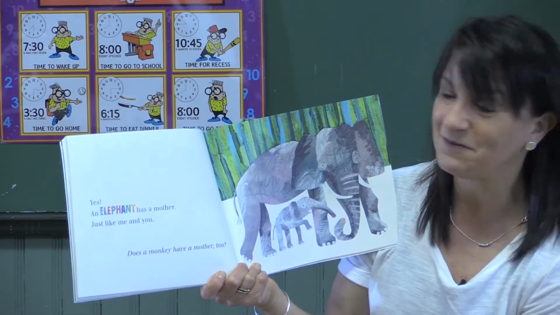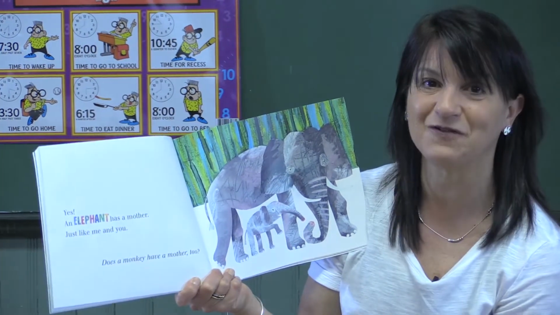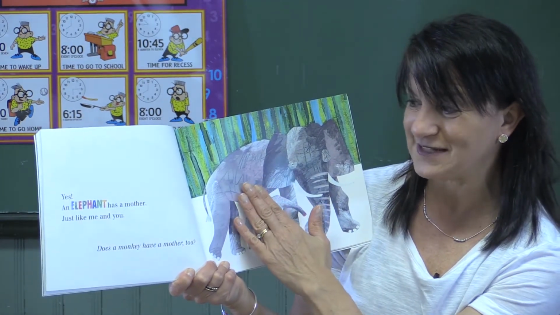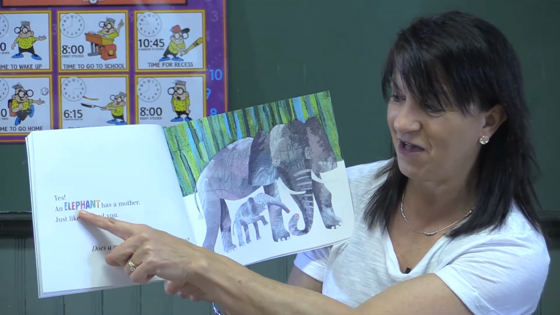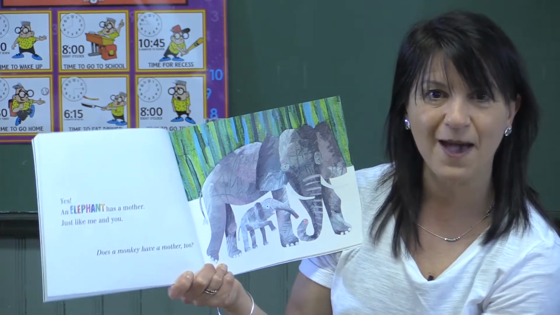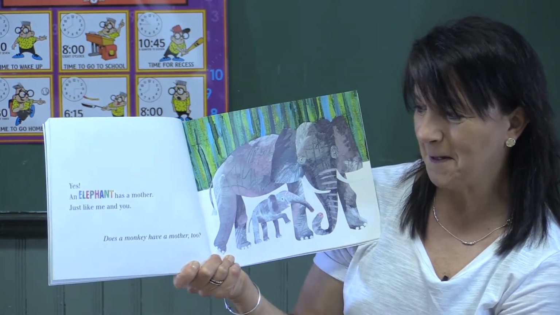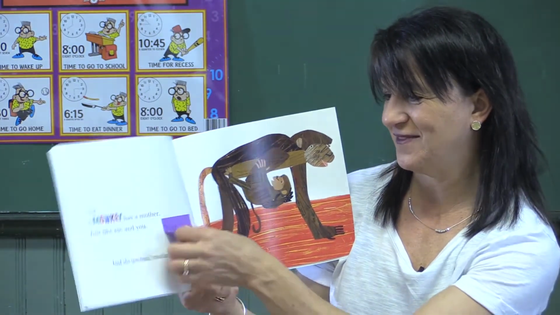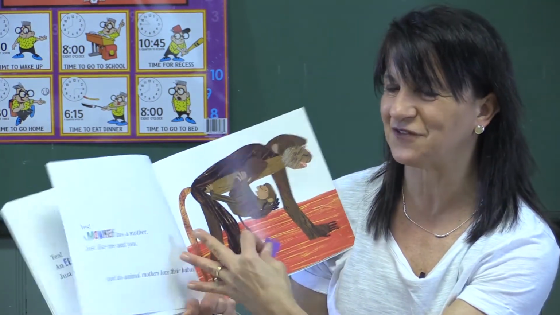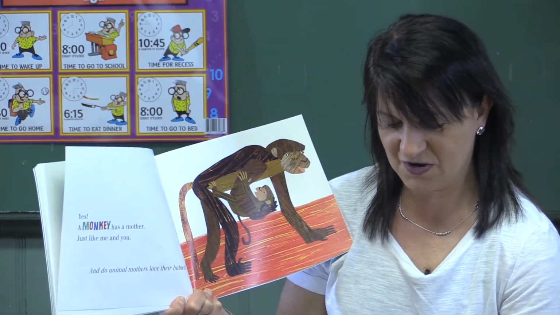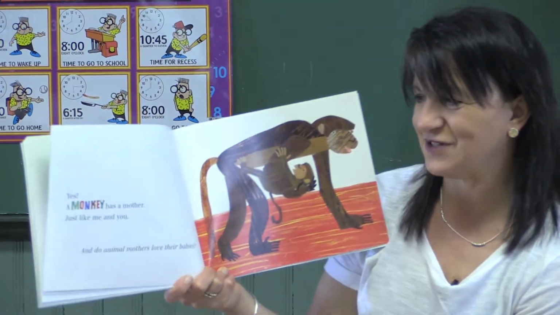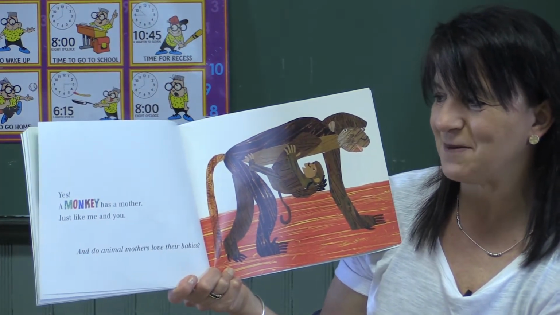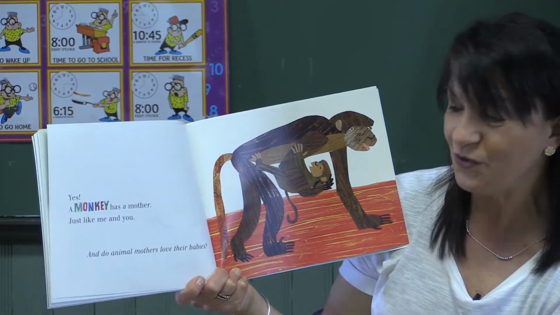And have you noticed something about the print on every page? When he writes the name of the elephant, he writes it in colorful letters and in all capital letters. Interesting. Does a monkey have a mother too? Now this page is a little different, so notice how it's different. Yes, a monkey has a mother, just like me and you.